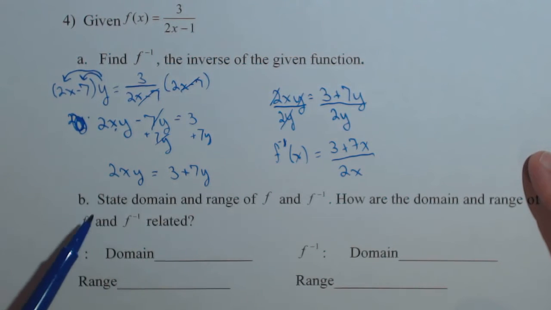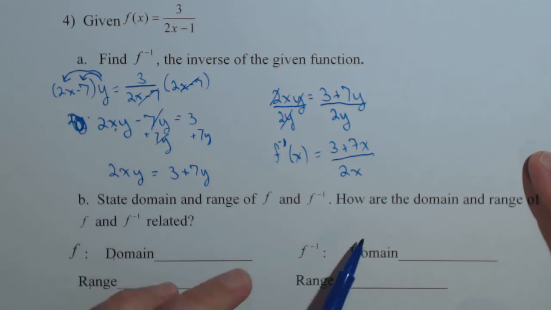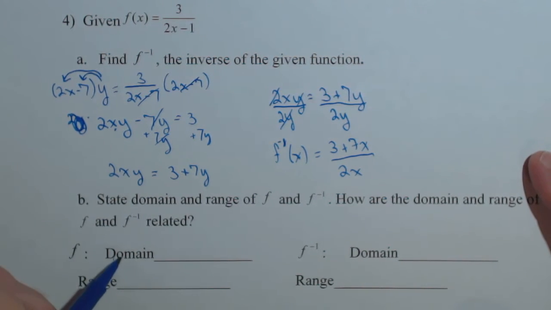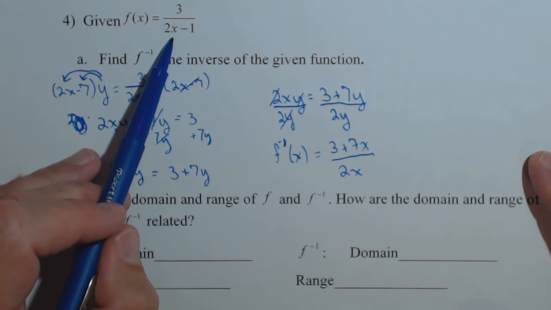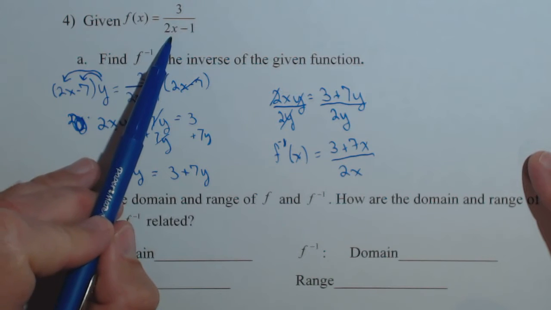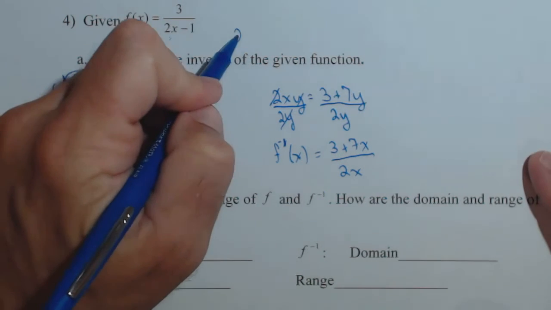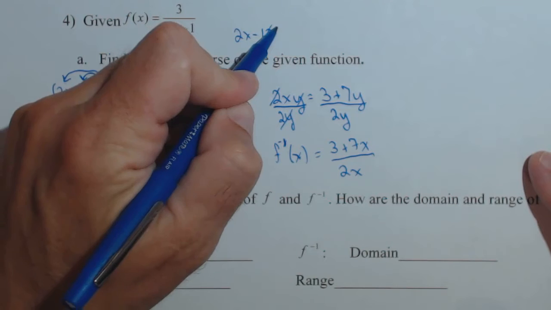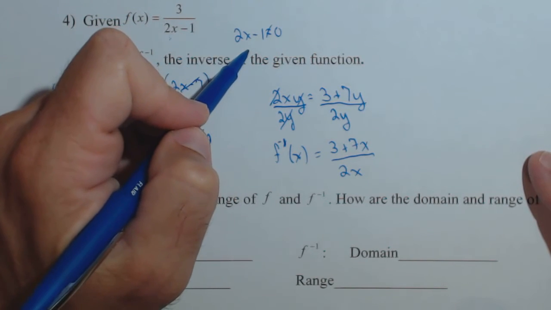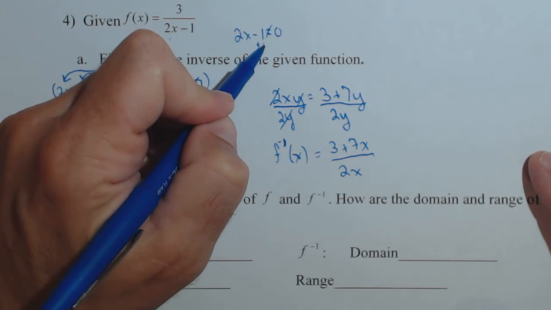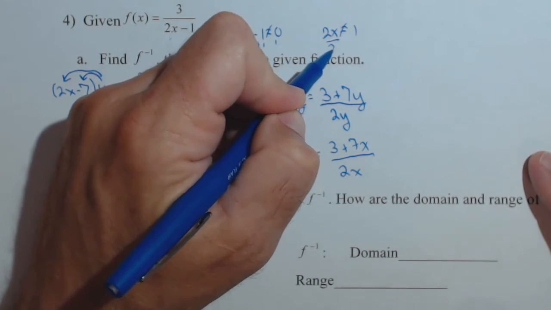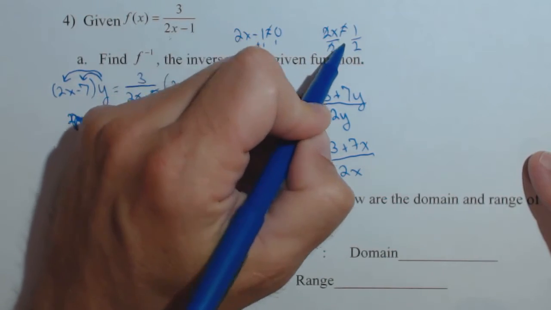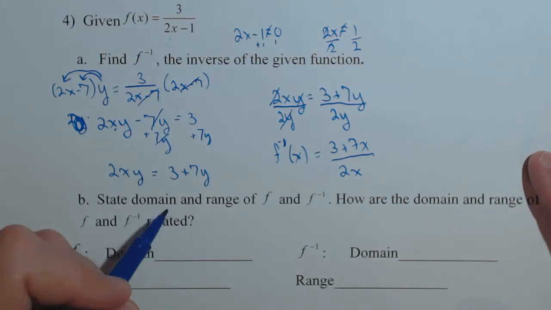Okay, so now we want the domain and range of f and f inverse. So over here we're going to do the domain and range of f. Over here the domain and range of f inverse. Let's start with just the domain of f. We know from what we know about rational functions and functions in general, the denominator cannot be 0. So 2x minus 1 cannot equal 0. And we'll solve this for x. So we'll add 1 to both sides. We get 2x cannot be 1, and we'll divide by 2. So x cannot be 1 half.